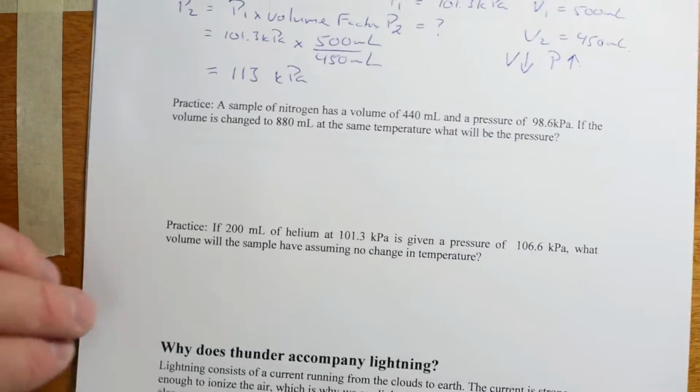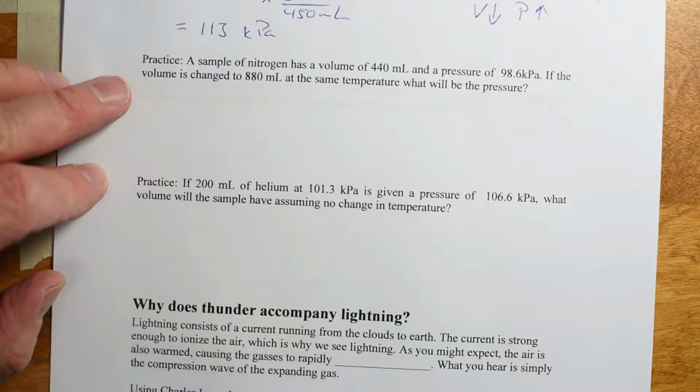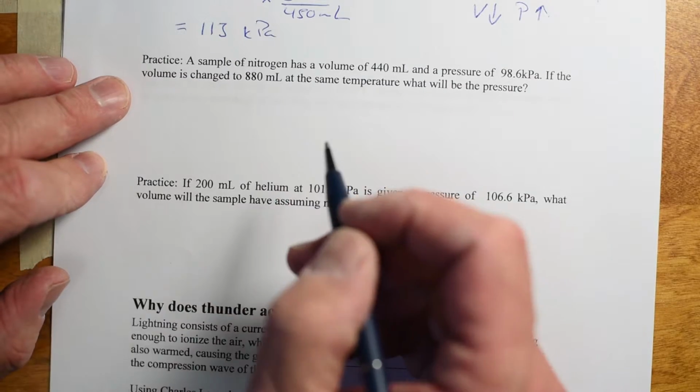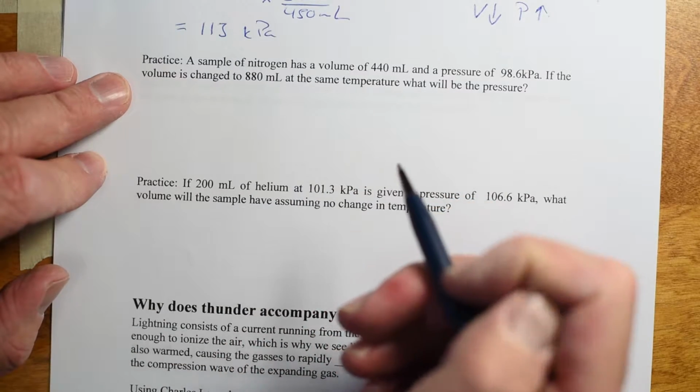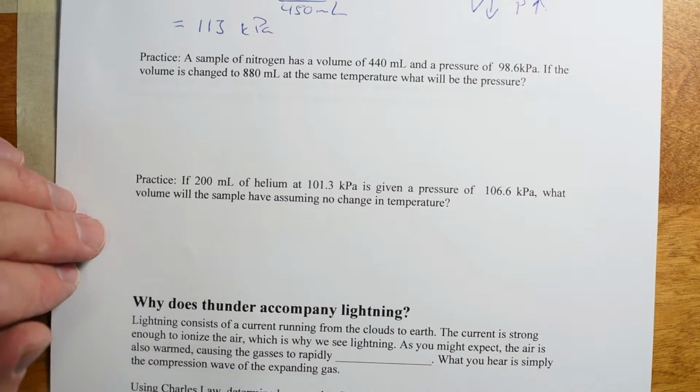Okay. Next problem is very similar. For you to practice, you could work it out at your desk. Just switch off the video for a minute, try this problem, and then I'll come back to it.